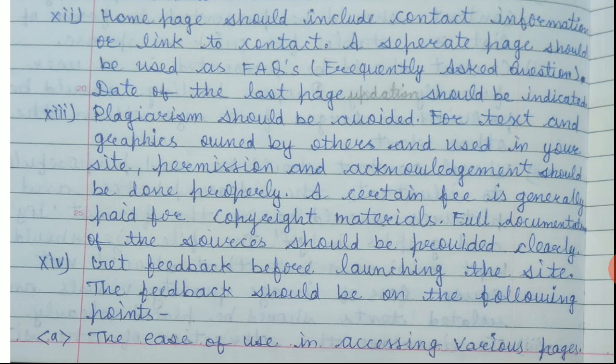Then feedback. Feedback should be obtained before launching the site in public, and the feedback should be on the following points. First, we prepare the site, then we test it on our own machines, and then we make a trial run of the website and invite feedback from the users.